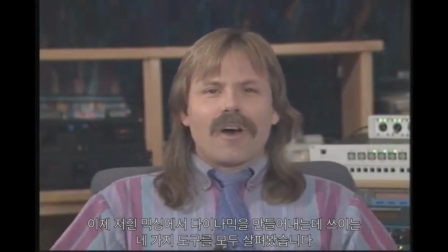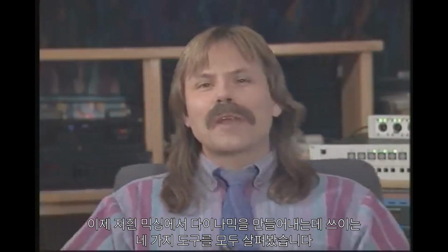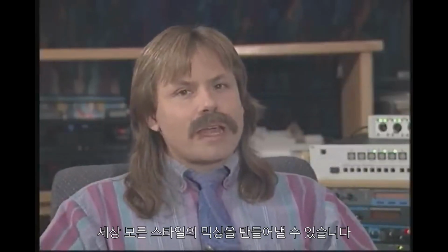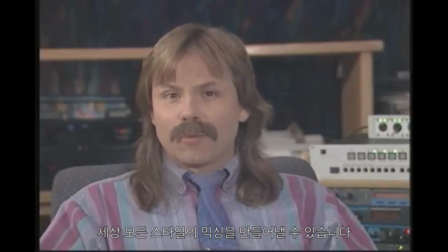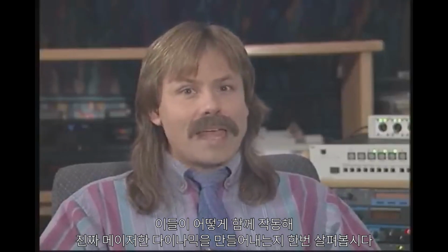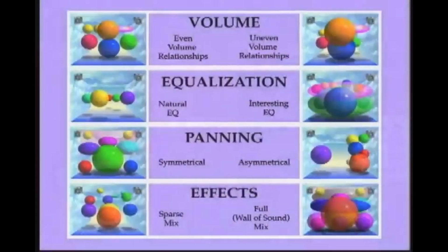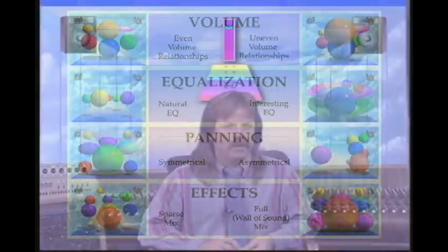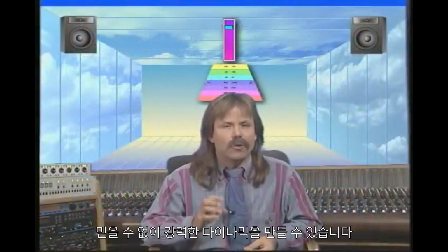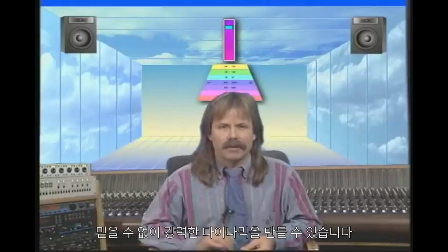We have now covered all of the 4 tools that can be used to create dynamics in a mix. By using the tools together to create combinations of dynamics, we can create all the different styles of mixes in the world. Let's look at how they can work together to create really major dynamics. We can use all 4 tools to create an incredibly powerful dynamic.